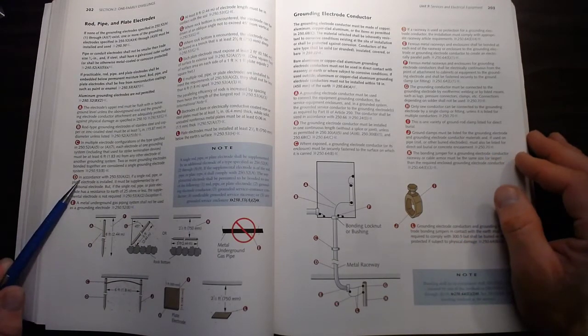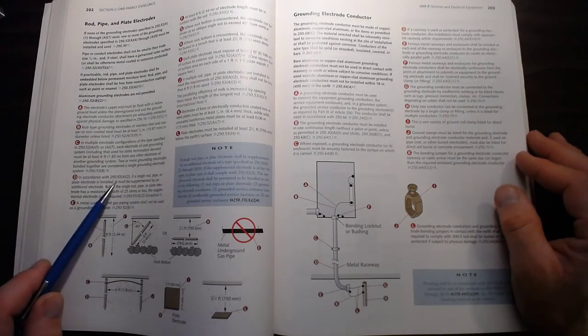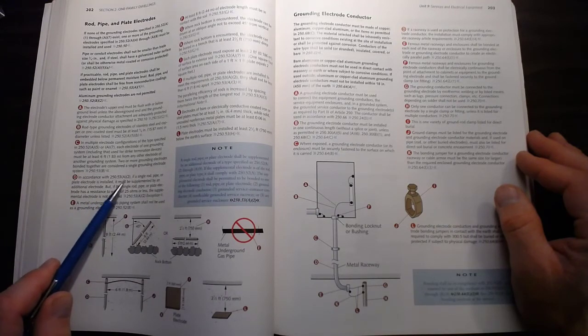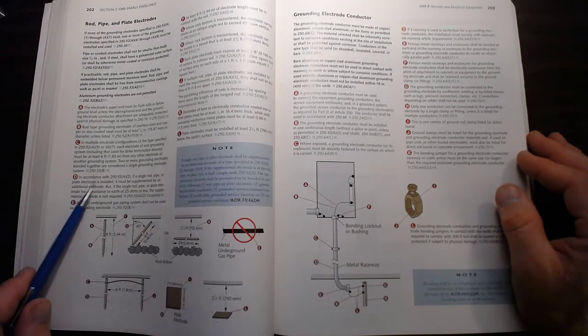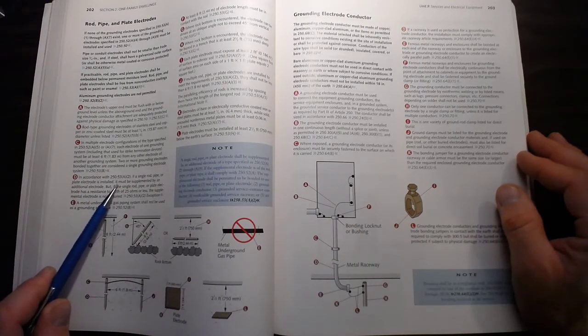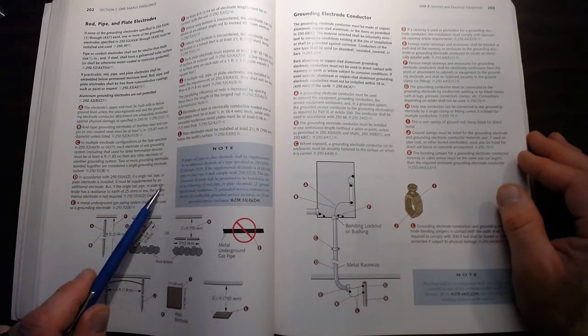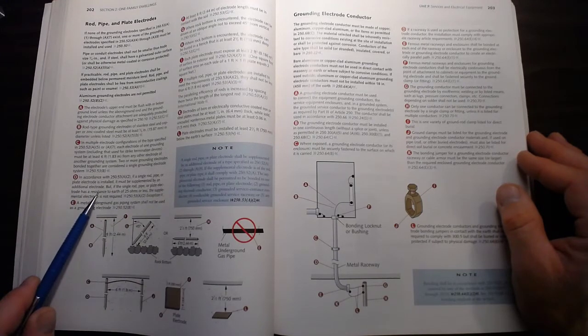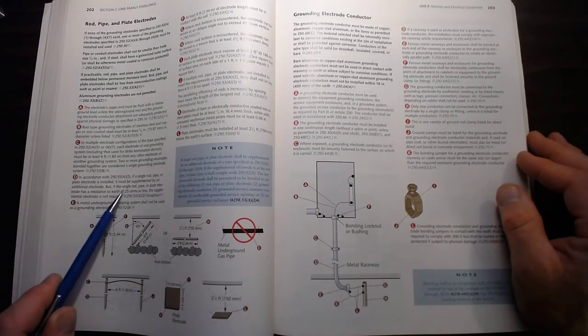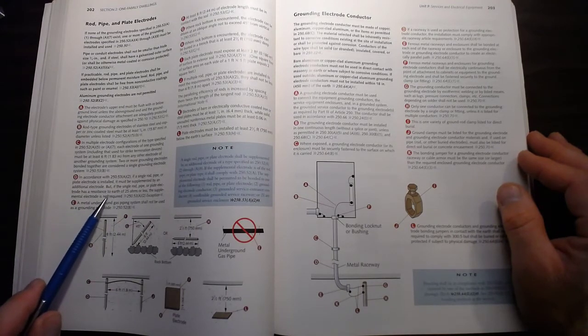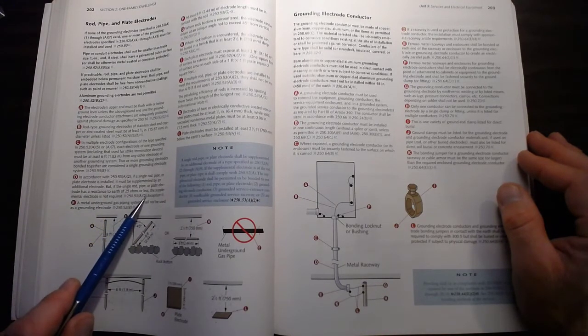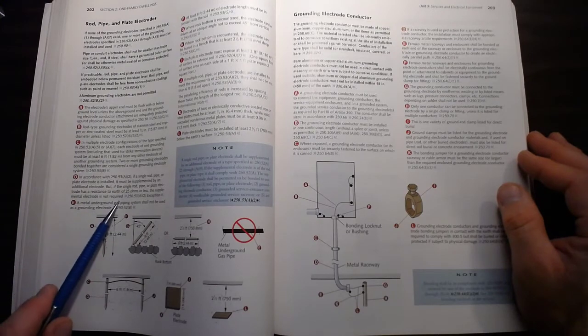And we see here that D says that in accordance with 250.534, A2, if a single rod or pipe or plate is installed, it must be supplemented by an additional electrode. But if the single rod or pipe or electrode has a total earth resistance of 25 ohms or less, the supplemental rod is not required.